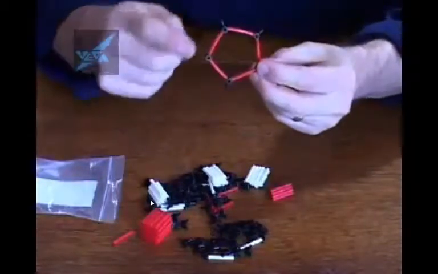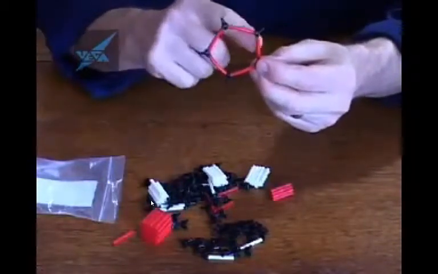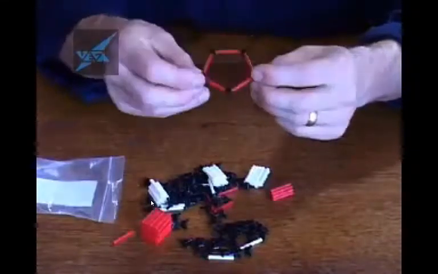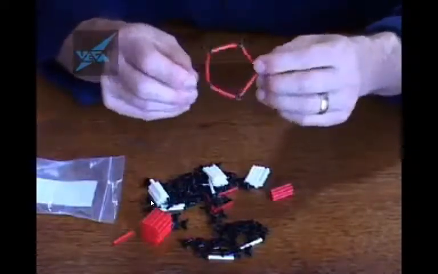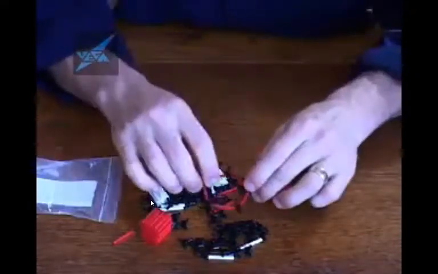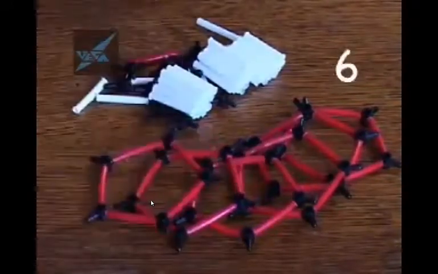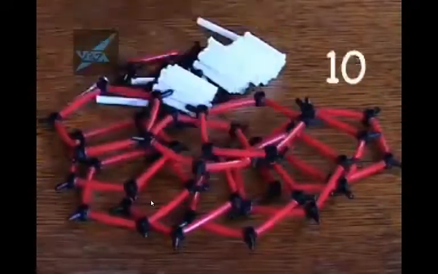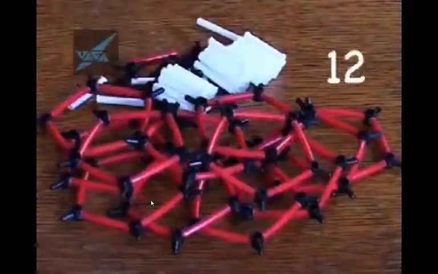And there you've got a pentagon. 1, 2, 3, 4, 5 sides and 5 black atoms. So we need to make 12 of those to make our molecular model. 1, 2, 3, 4, 5, 6, 7, 8, 9, 10, 11, 12.